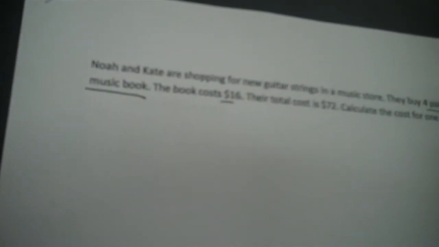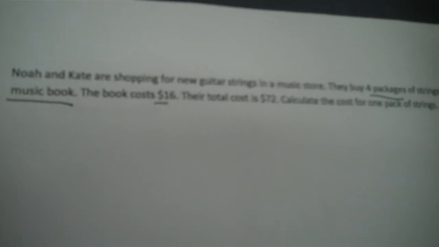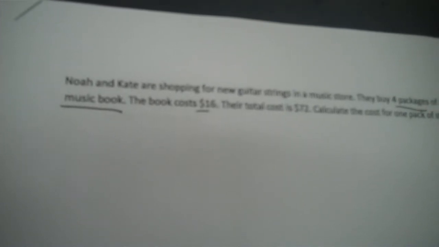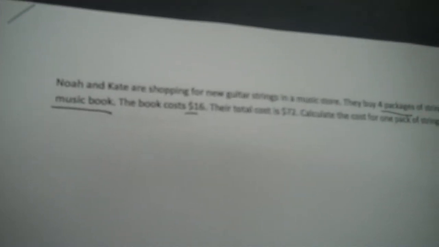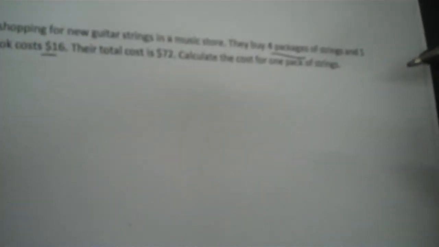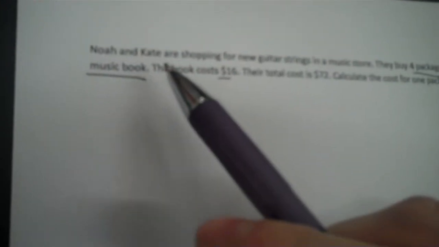Okay, going to learn a new type of story problem. It says Noah and Kate are shopping for new guitar strings in a music store. They buy 4 packages of strings and 1 music book. The book costs $16. Their total cost is $72. Calculate the cost for 1 pack of strings. Now this time you have 3 units. Keep your eye peeled. You got packages, music books, and money.